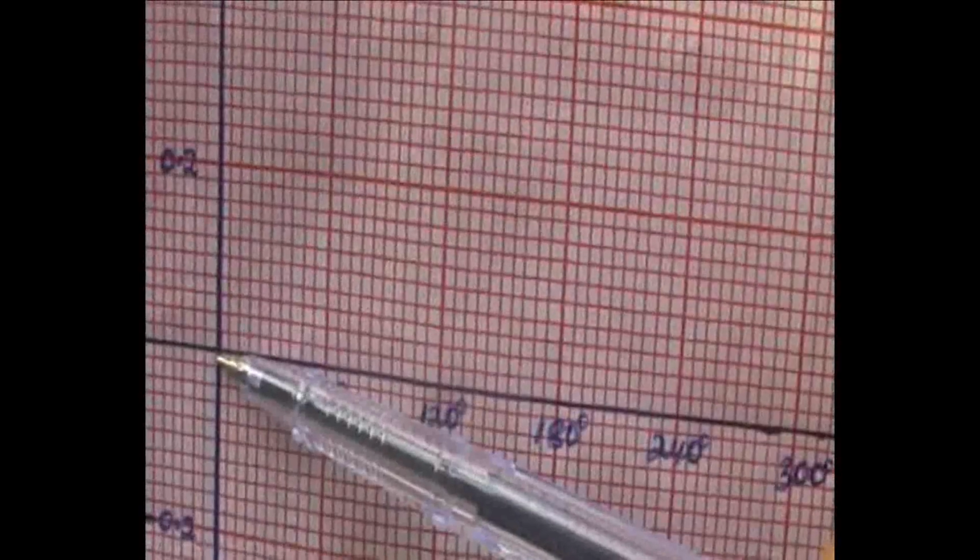And cosine 0 is 1. So look at where you have 1. This is our 1.0. So we're going to plot at this point. Plot our first point here.